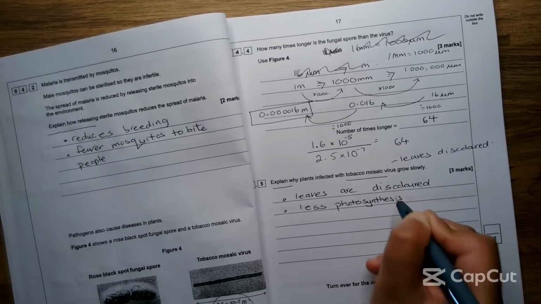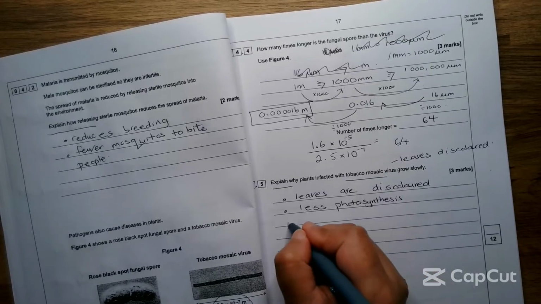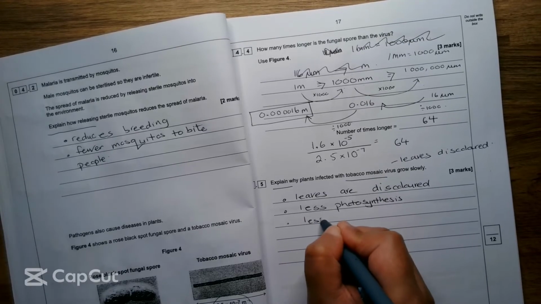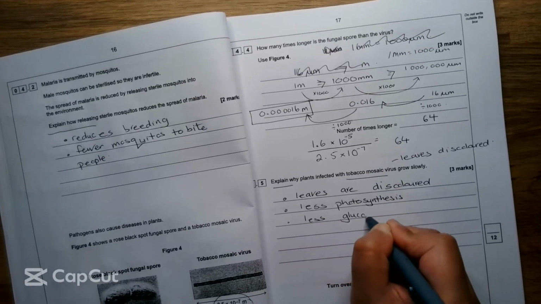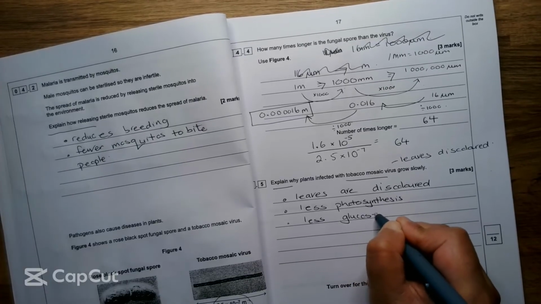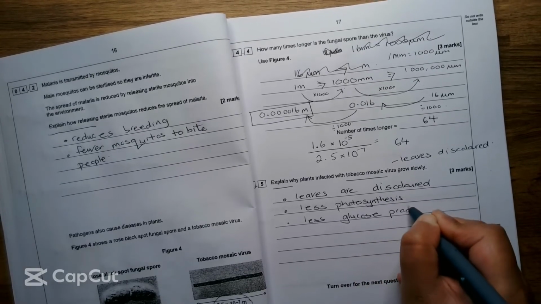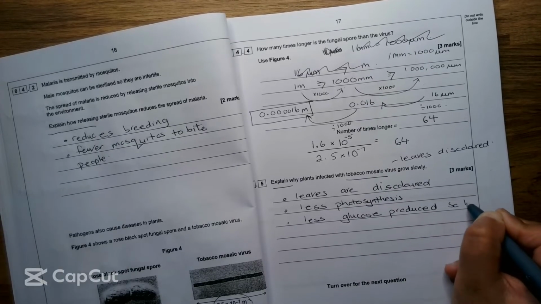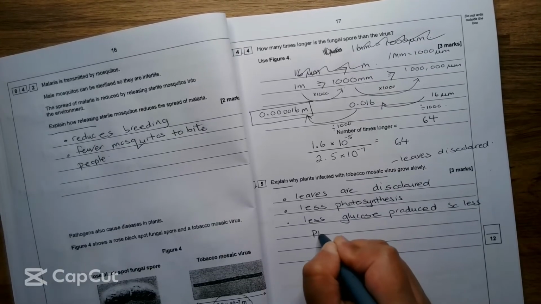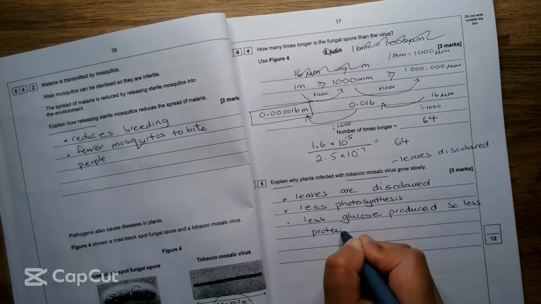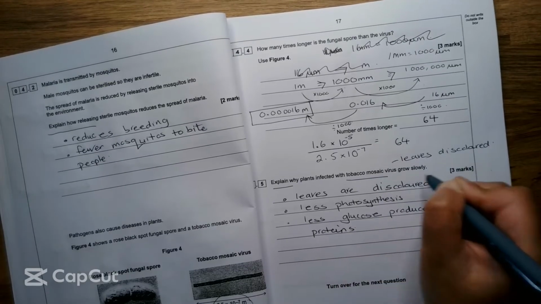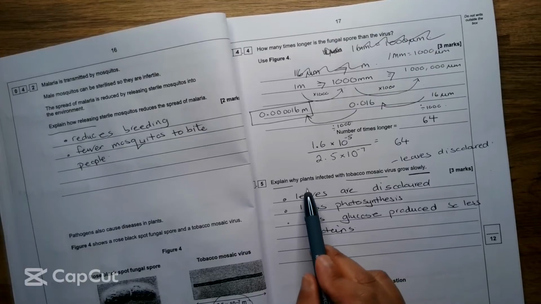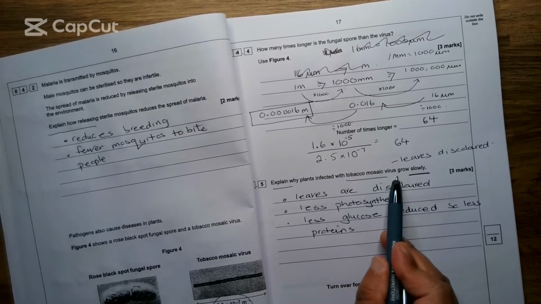If I have reduced photosynthesis, I will have less glucose produced. So less proteins, which is why there's lack of growth, which is why plants infected with tobacco mosaic virus grow slowly.